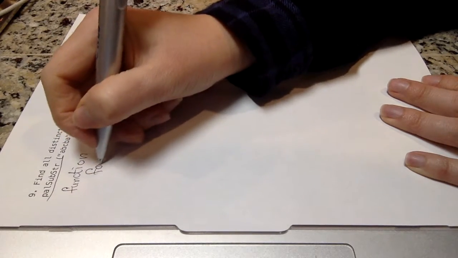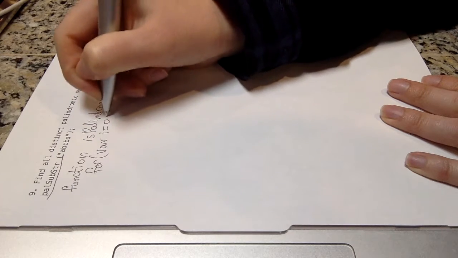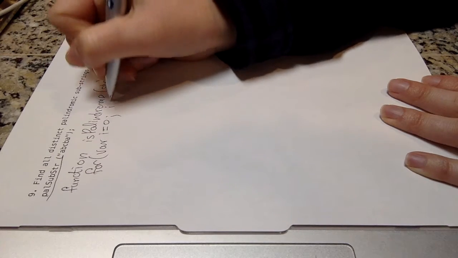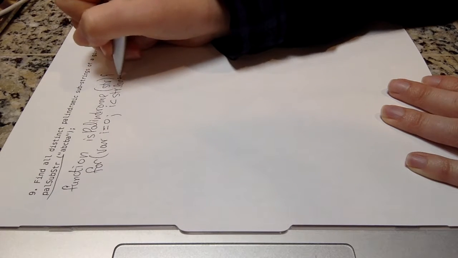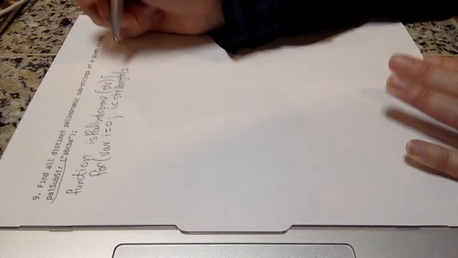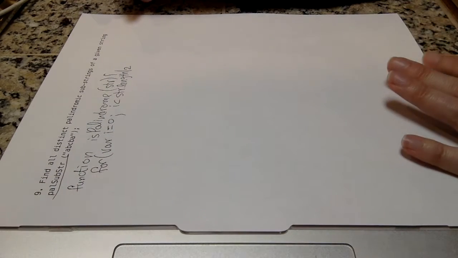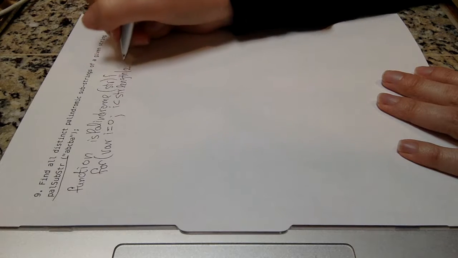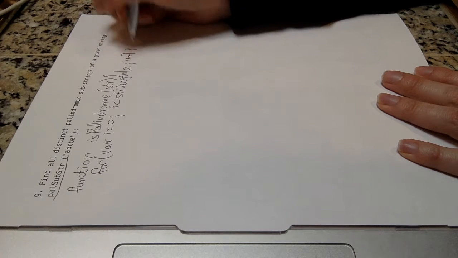So we're going through the string, and then till the string length divided by 2, and we do increment.